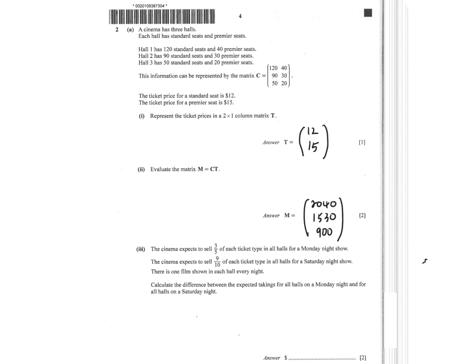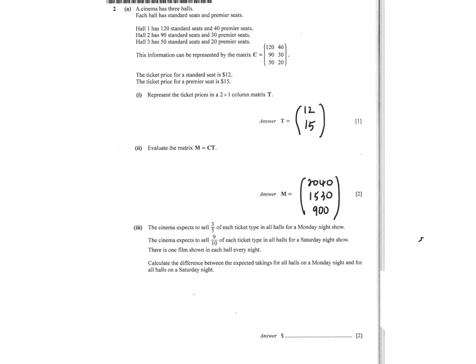Okay, so they say the cinema is expected to sell 3/5 of each ticket type in all the halls for a Monday show. So Monday is they are going to sell 3/5 of the ticket, and then Saturday they are expected to sell 9/10 of all the types of tickets, and there is only one film shown in each hall every night. So find the difference. So you want to take the bigger number to subtract the smaller one. So if you sell 9/10 of the tickets for Saturday, which one is the Saturday one?